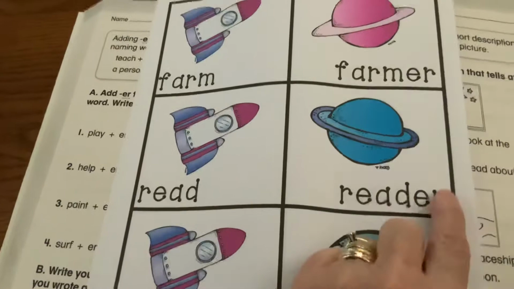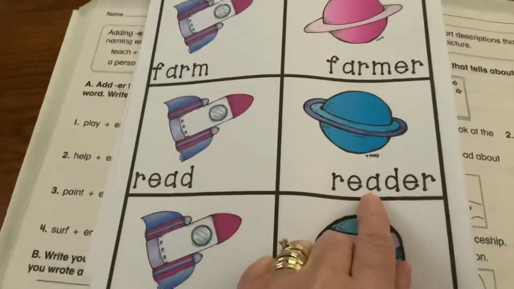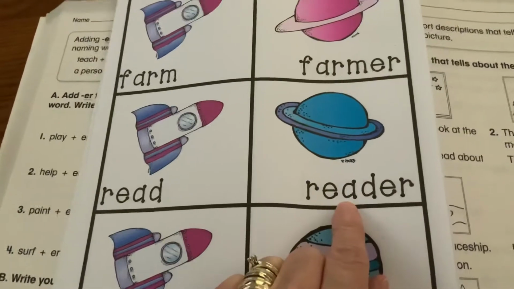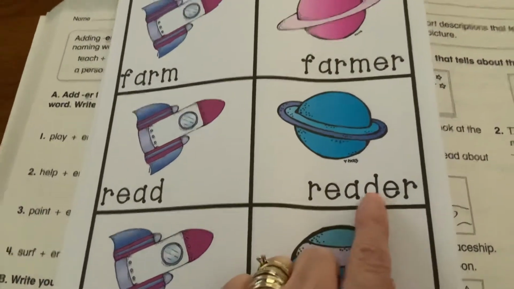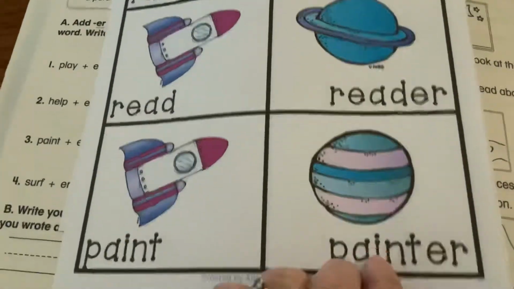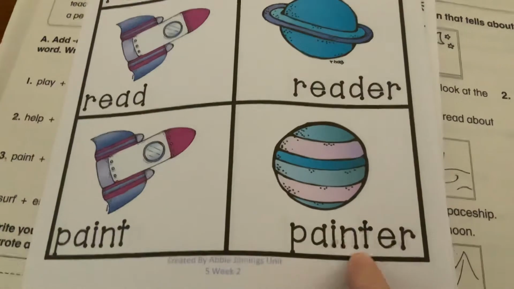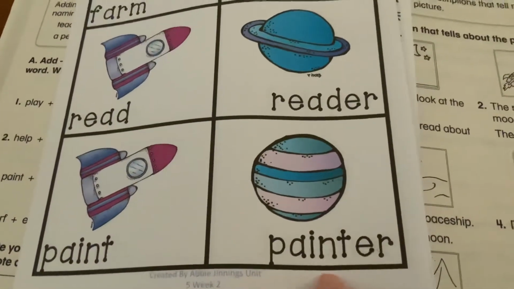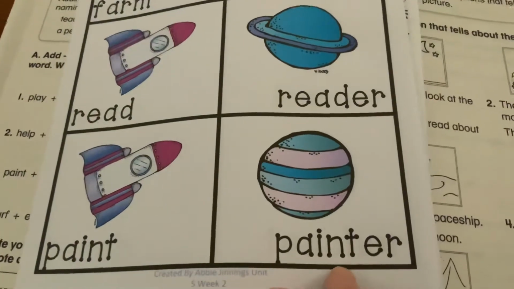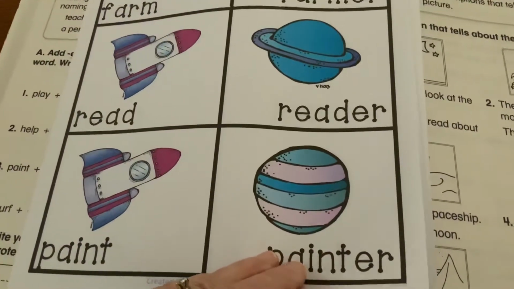Read is a person who reads. Okay, when you all started first grade, you told me, I don't know how to read. Well, you didn't read as well as you do now, but you did know how to read some things, so you were a reader even then. Paint is a person who paints, a painter. Okay, we take the verb, we add the ER, and we get a noun. So from paint to the person who does it, a painter.